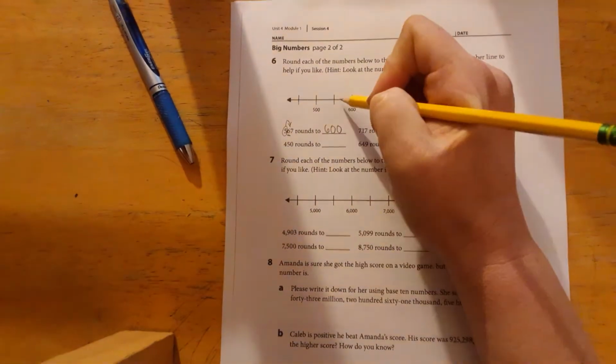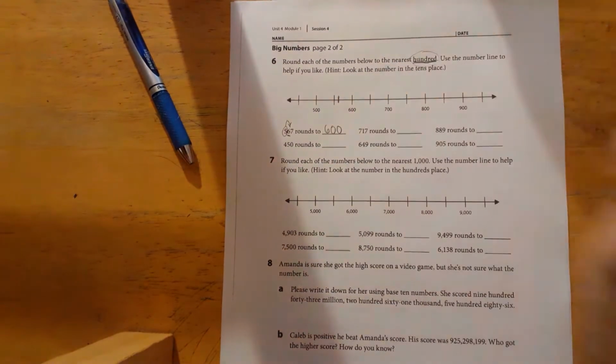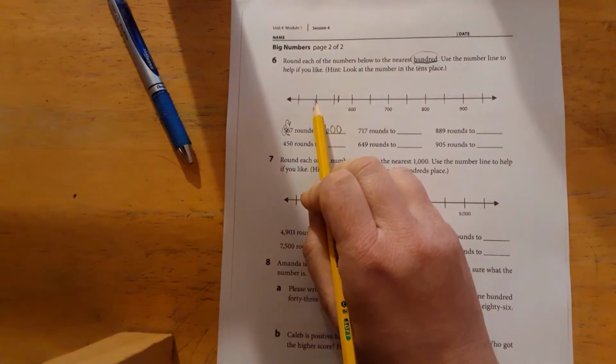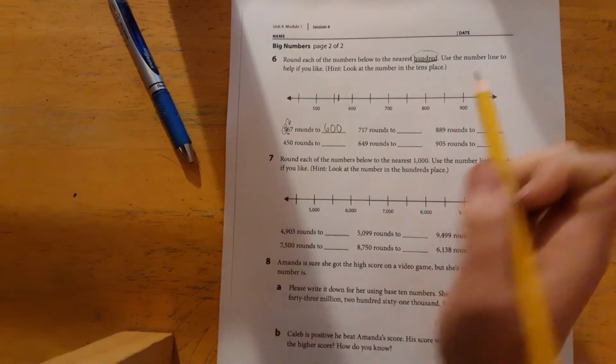If I use it on the number line, 567 is about right there. It is closer to 600 than it is to 500. I just checked my work.